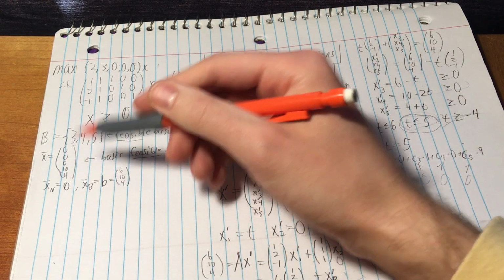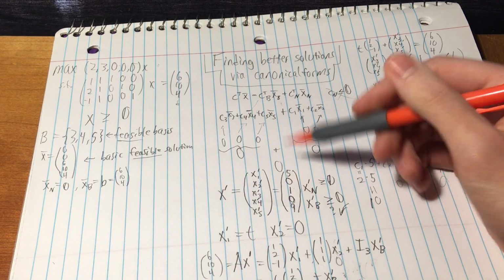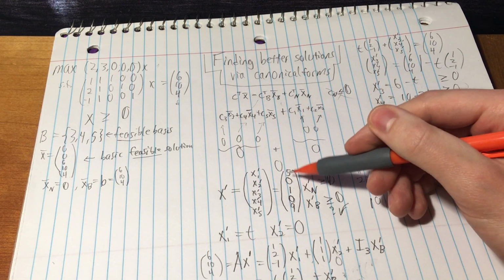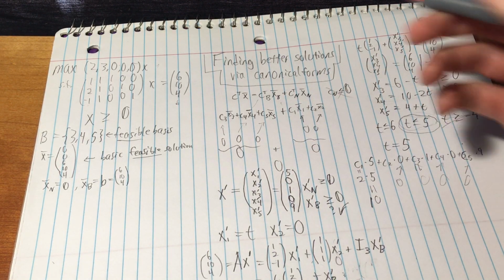Another thing that happened is that there was a component which was originally 0, and now it's positive. In general, it just has the potential to be positive, and that's because it was the booster variable.